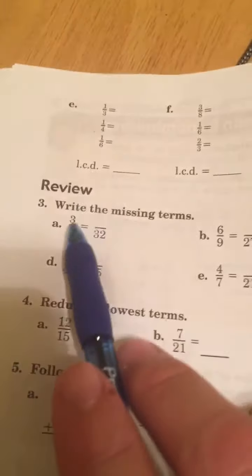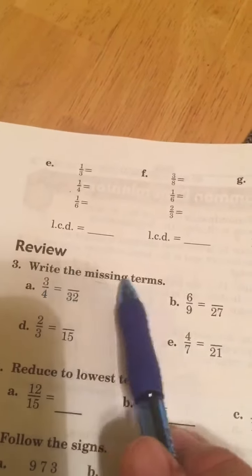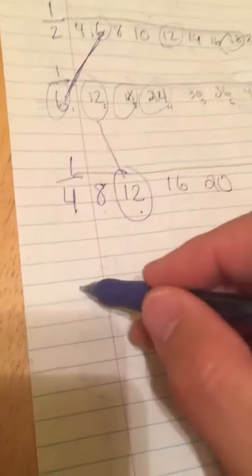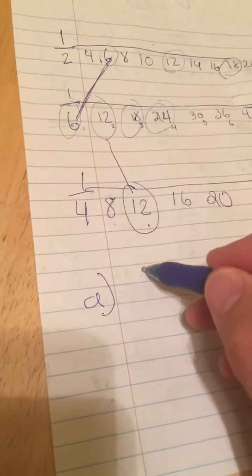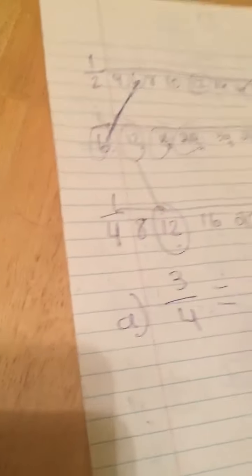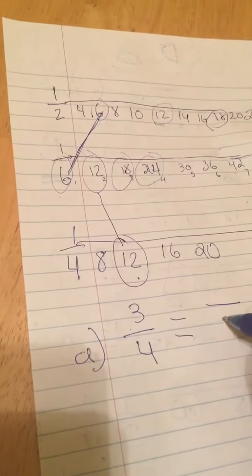So we're going to go to the next one. This is review, and this is more of a review. You got to remember this. Write the missing terms. So let's do one of those. I always like to do one of the examples here because it helps a lot. So we're going to do example A. So write the missing terms. So this one is 3/4 equals blank and then 32.